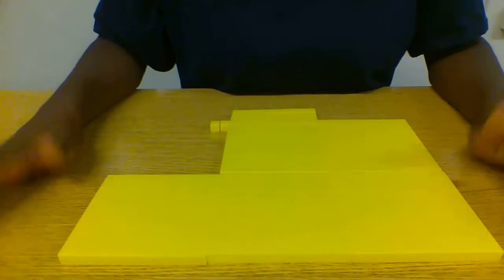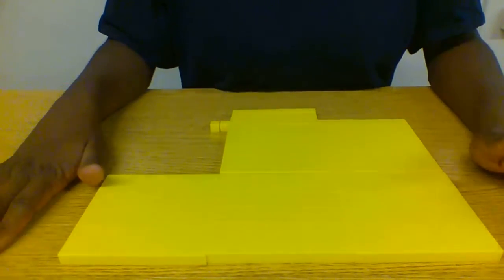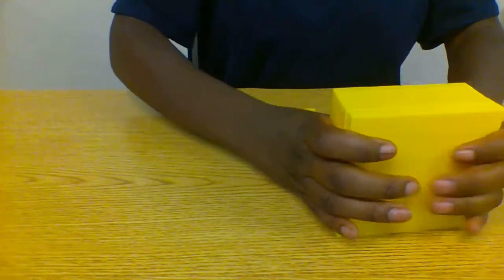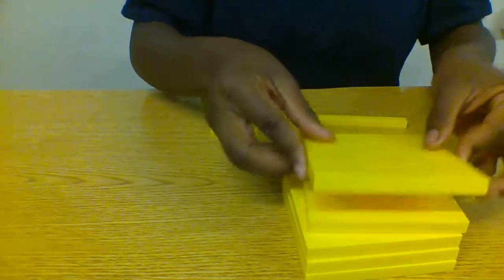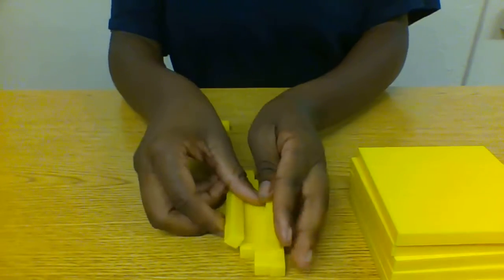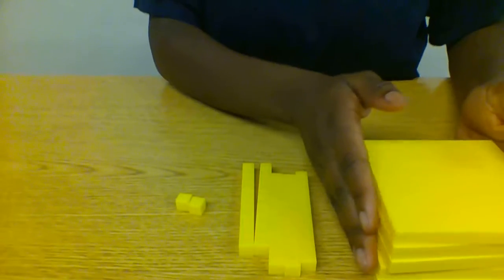Now that we have everything regrouped, all we have to do is count everything and we have our answer. We have 5 flats. Because one of these flats represents a whole, we have 5 as our first number. We have 5 rods as well, and 5 represented tenths. And then we have 2 hundredths. So therefore, altogether, we have 5 and 52 hundredths.